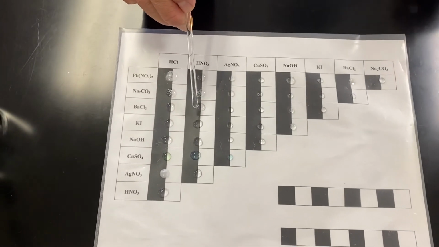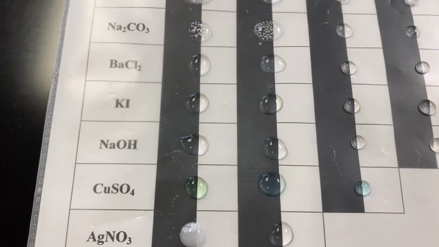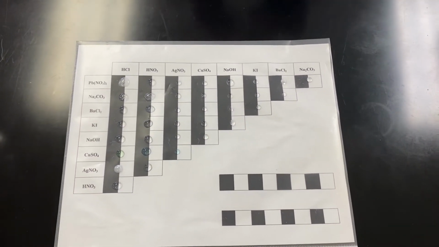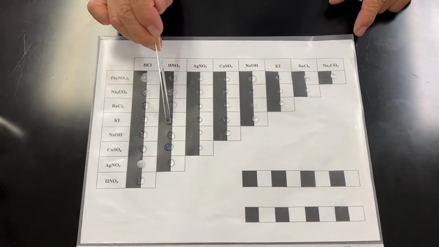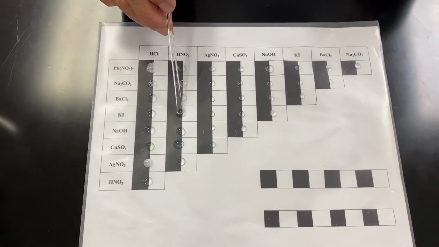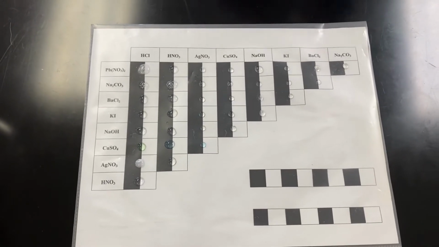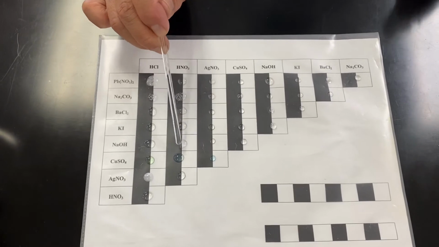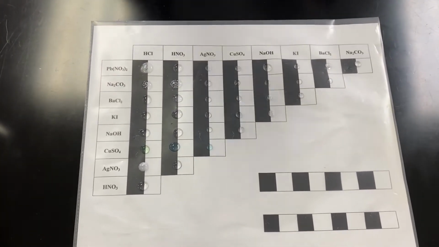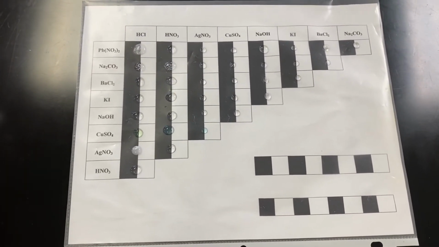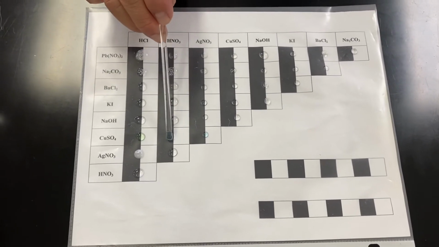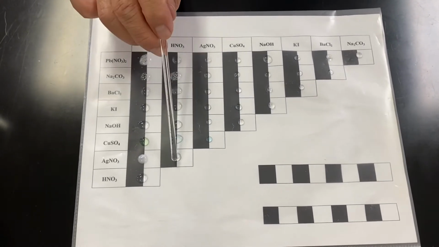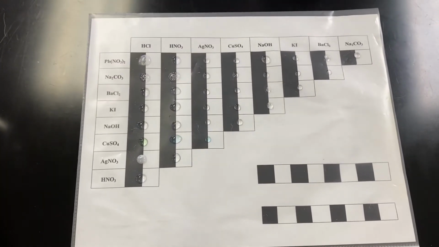The clear colorless solution now seems to do something else for us. So we're going to just leave it there. Same thing with this reaction with HCl: we don't see anything, but is there any reaction? That is the question.